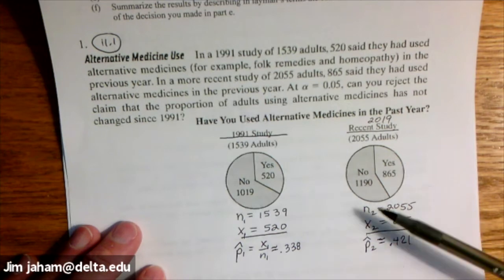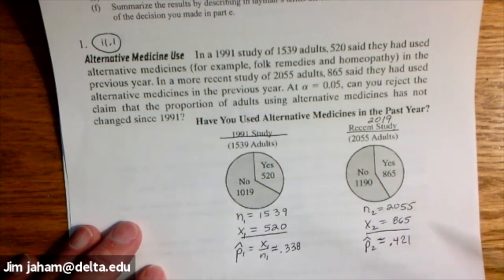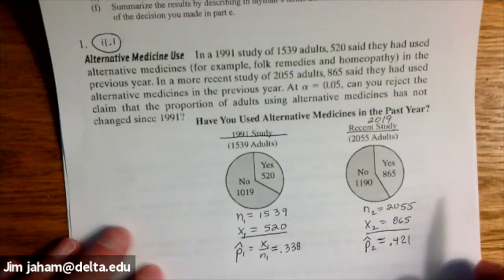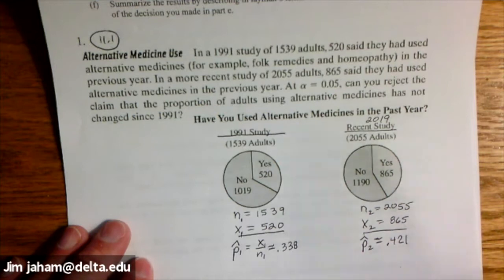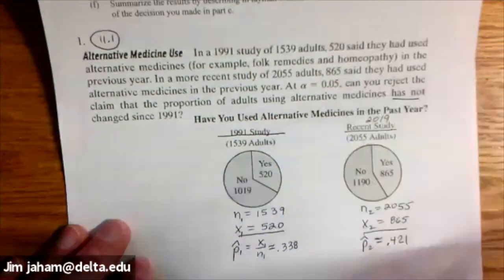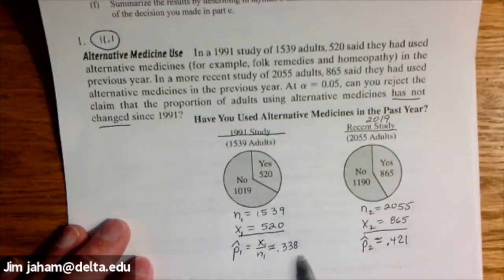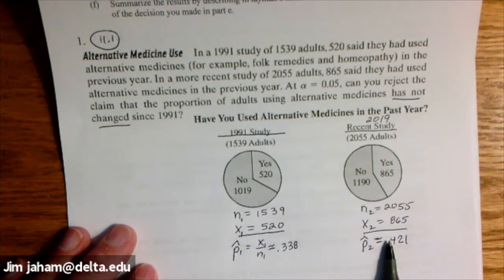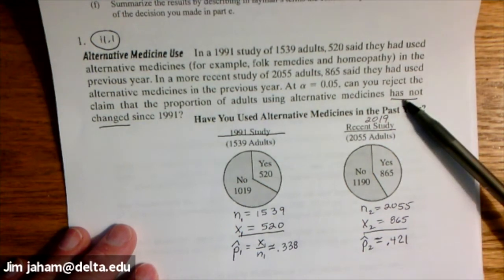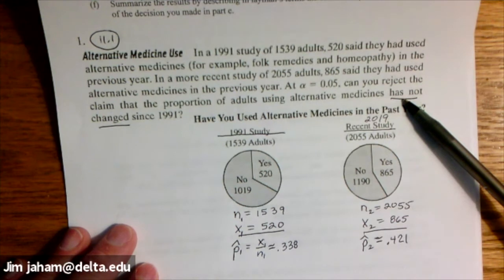So these are the summary statistics. And now, as statisticians, we need to decide whether this difference that we observe, this 8 percentage point difference, is statistically significant. We're either going to say there's evidence to suggest the claim has not changed, or not. So it looks like it's changed, but is this difference statistically significant? Is it going to lead us to conclude that, yes, in fact, the views have changed over well, it's almost a 30-year period.